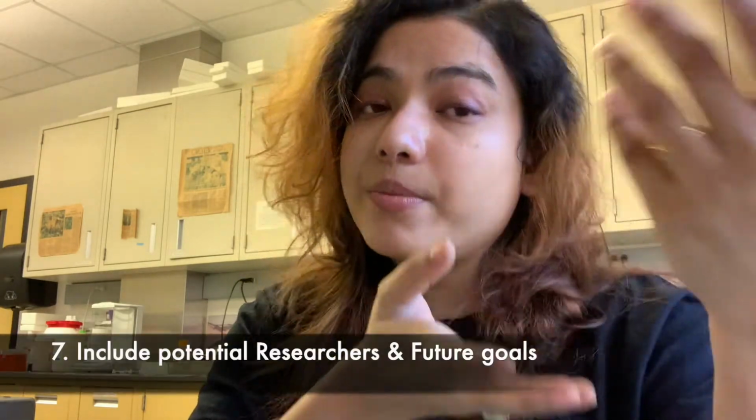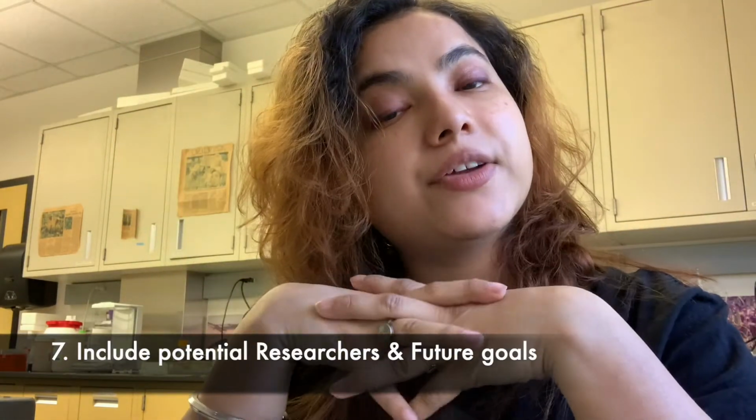Include the name of the researcher with whom you want to work, and also make sure that you're including your future goals. As I say, how I see myself, or where I see myself in the next 5 years or 10 years, or after this degree completion. Make sure you're including that.